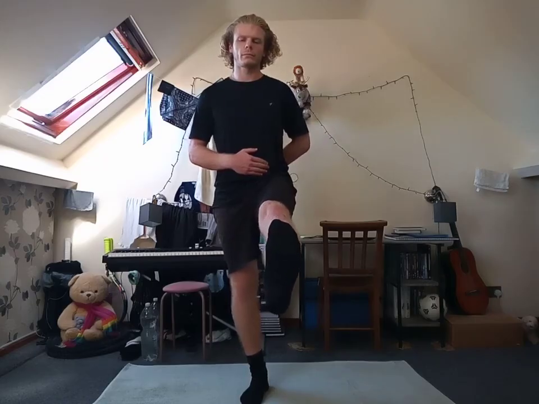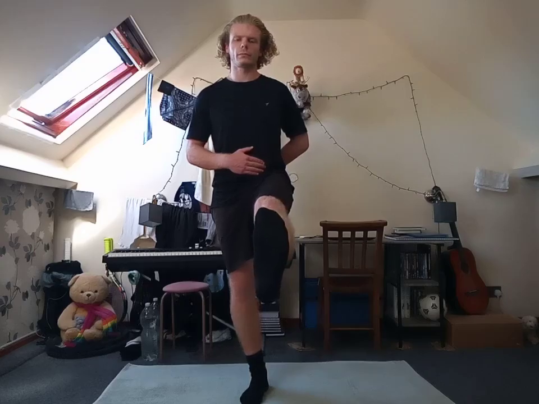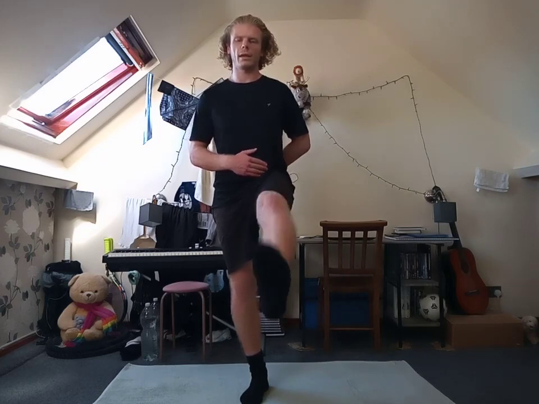And the other leg. Bring it up in one straight line. Foot flexed. Try to bring the leg higher. Bring the leg up, then the foot down.